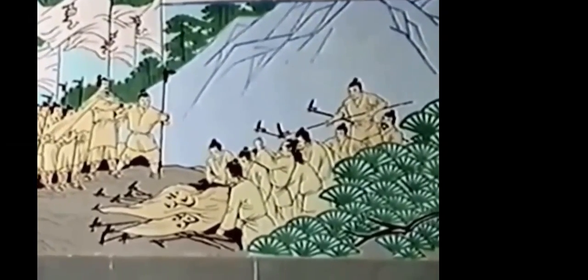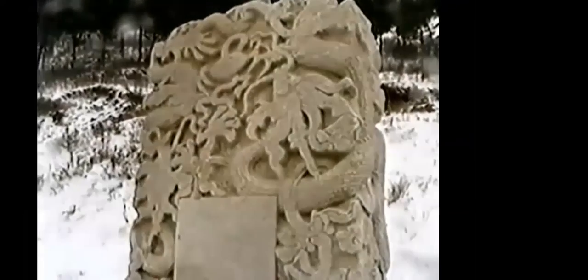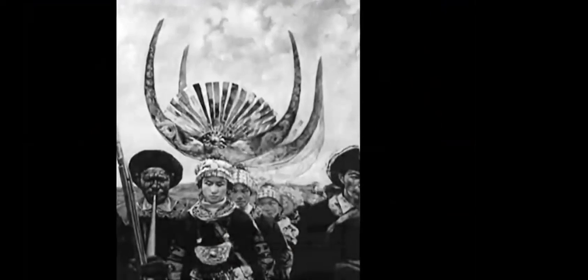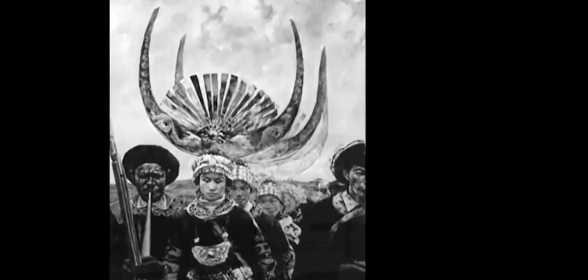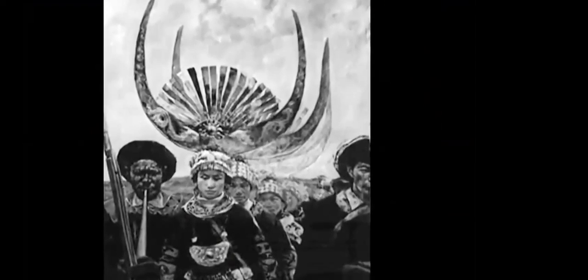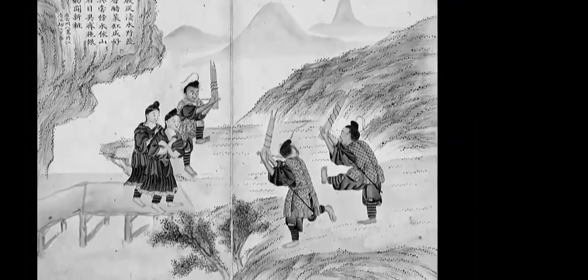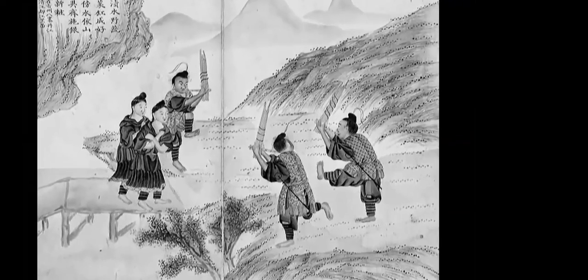His body was cut into 3 pieces, which were then buried into 3 separate mounds, so that the Hmong people will never be reunited. 1,000 years after the death of Qeej, the Hmong formed another kingdom called San Miao, which means 3 Hmong.